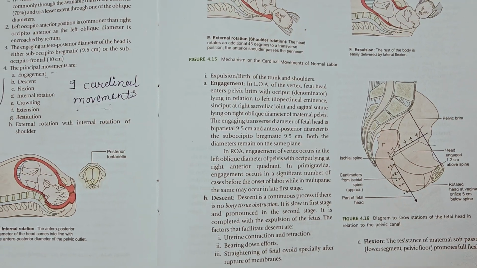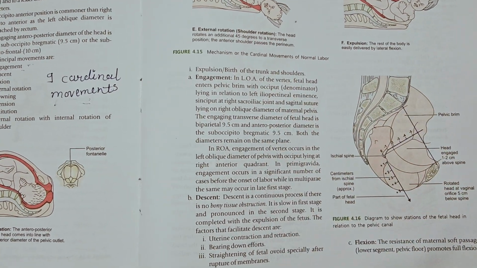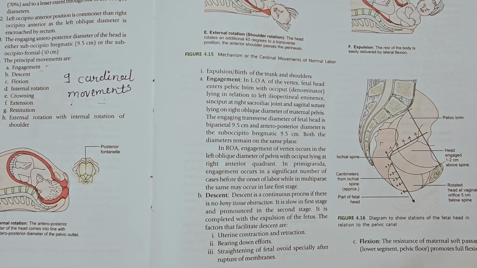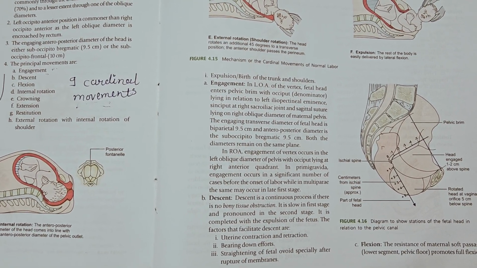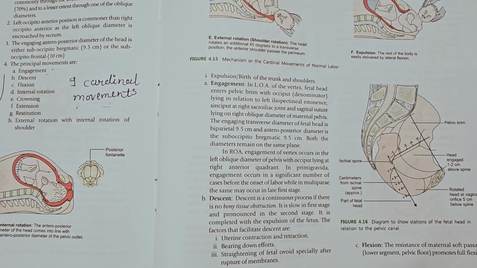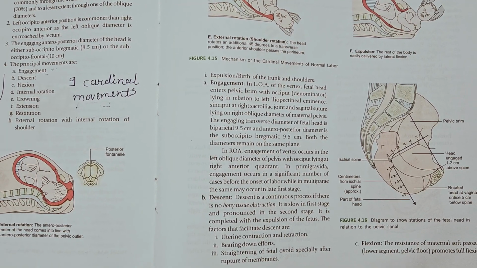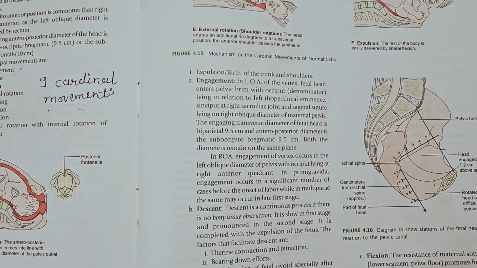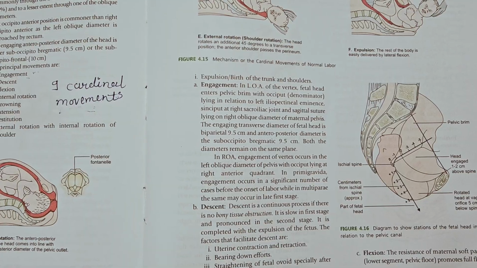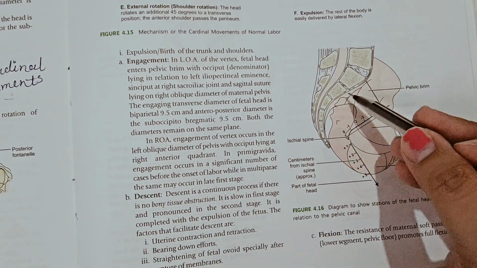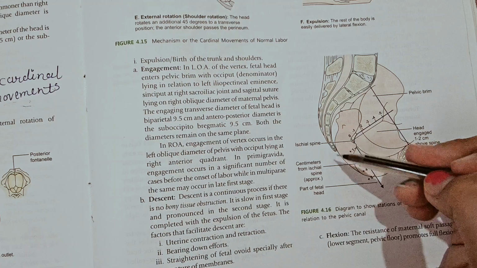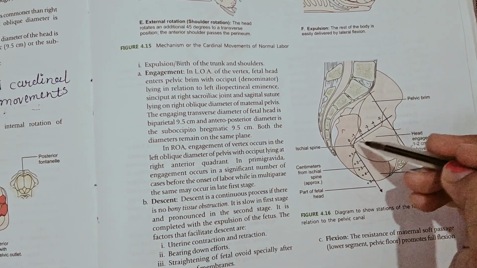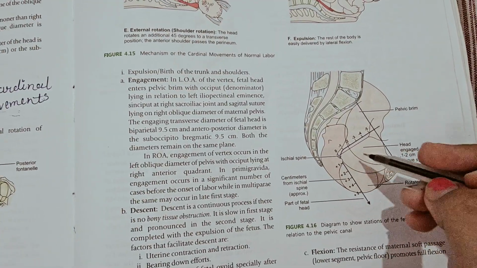Okay, so now we are learning about the engagement process. In the previous lecture I explained what engagement is. In that, the biparietal diameter becomes fixed, attached with the complete pelvic brim, meaning the inlet part, and complete 0/5. Here is an S shape that I explained to you before. At 0/5 fetal station, the head completely covers the ischial spine.